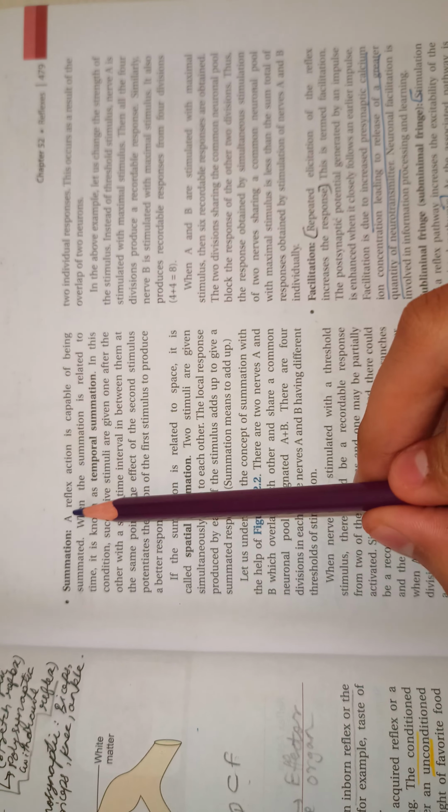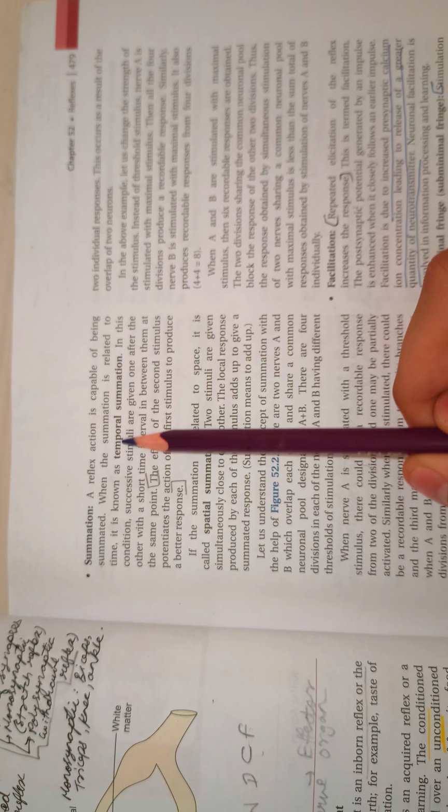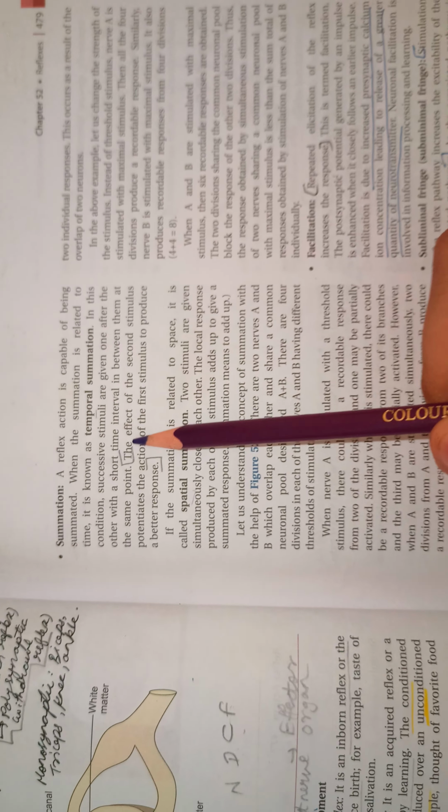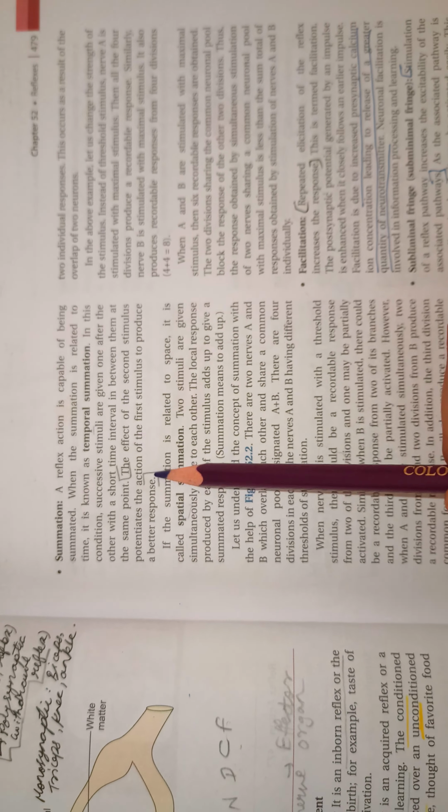Now, what is summation? A reflex action is capable of being summated. When the summation is related to time, it is temporal, and when it is related to space, it is known as spatial summation. The effect of the second stimulus potentiates the action of the first stimulus to produce a better response. Only this much is enough if you write an examination. It's pretty easy.